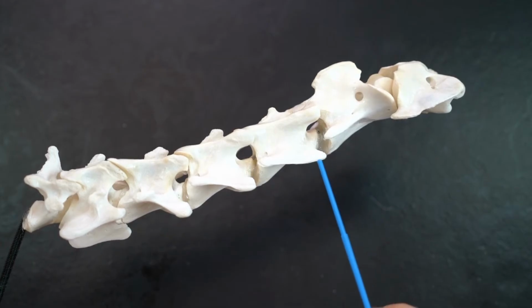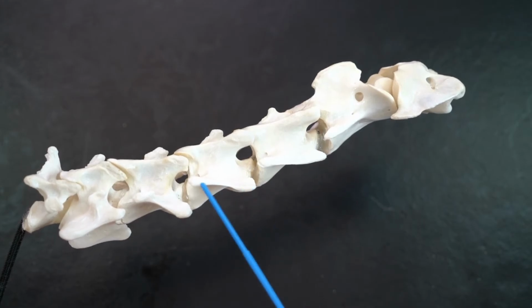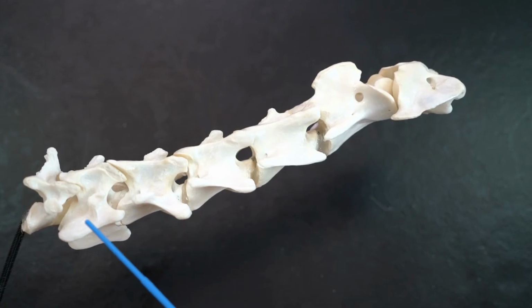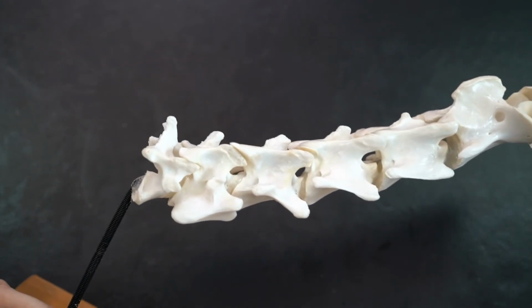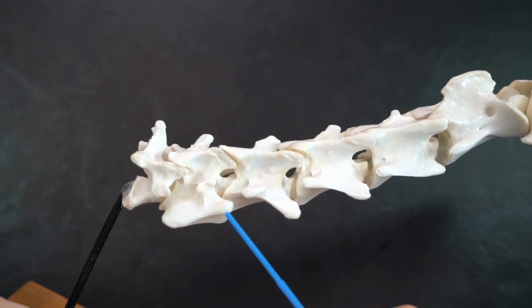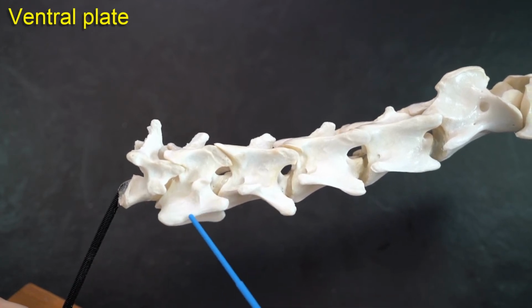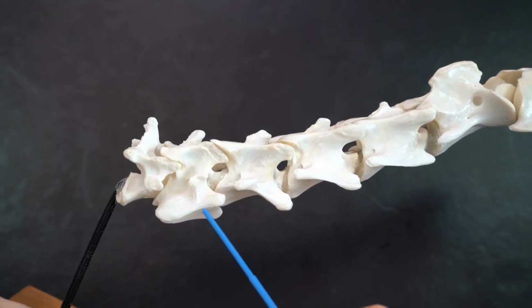For example, we said that the transverse process is divided, as you can see, into a ventral and a dorsal part. Look at the C6 here. C6 has its own shape, where the ventral part forms like a plate, a ventral plate, and after that we will talk about the differences between the animals.